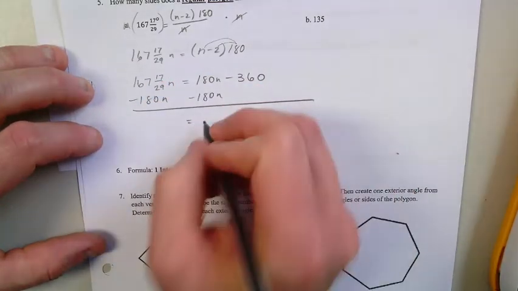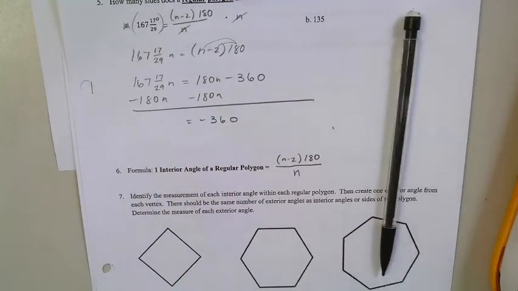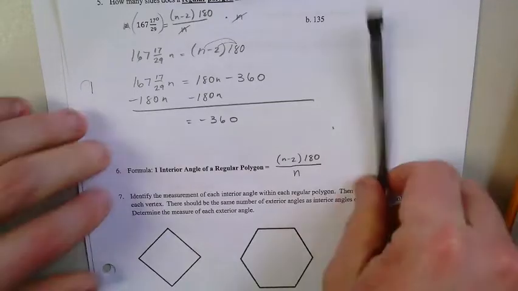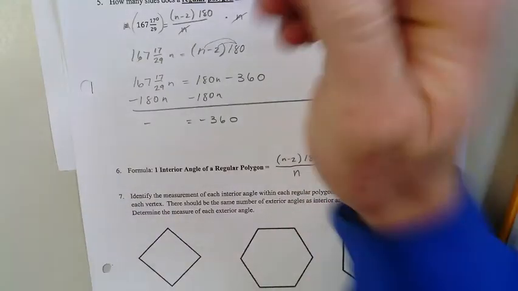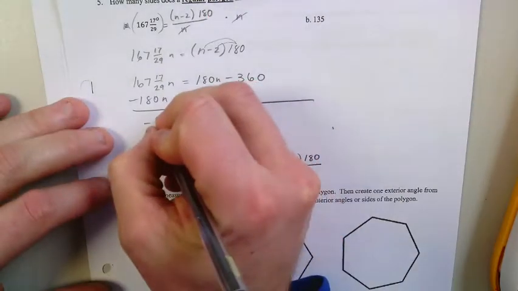Okay. And let's see, off the top of my head, 180, so we're going to have a negative value here. The difference here is 12 and 12/29.